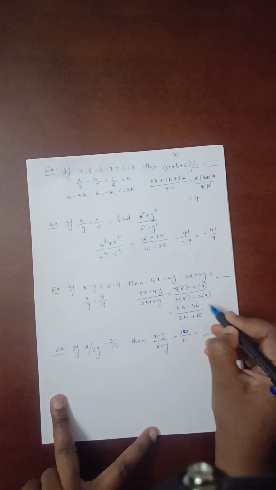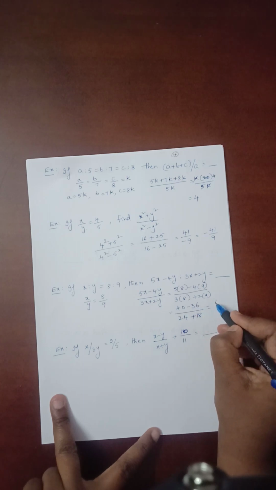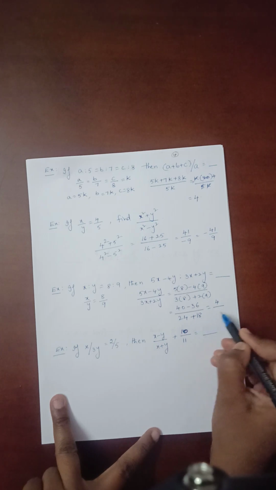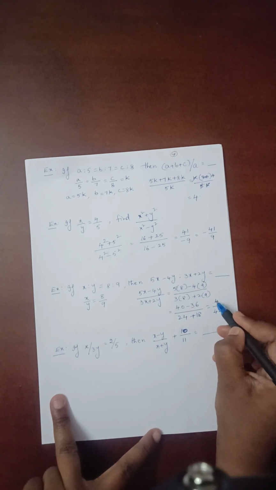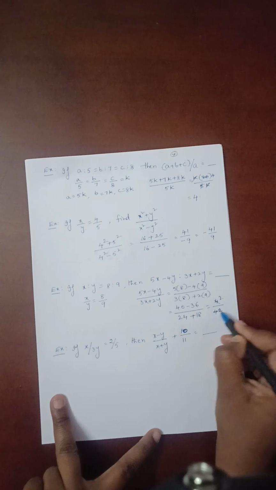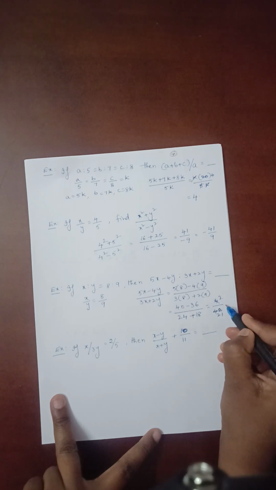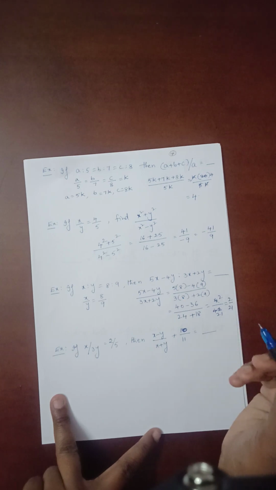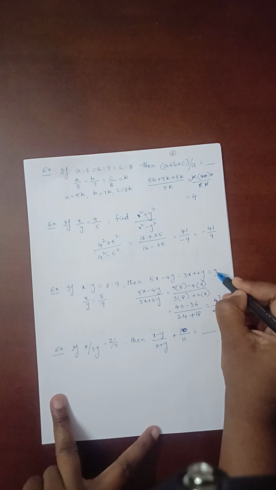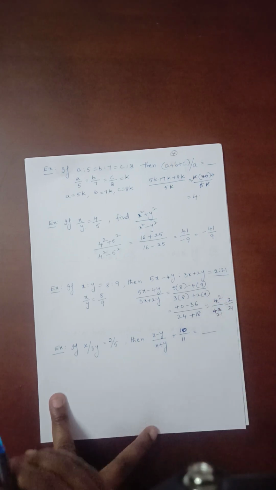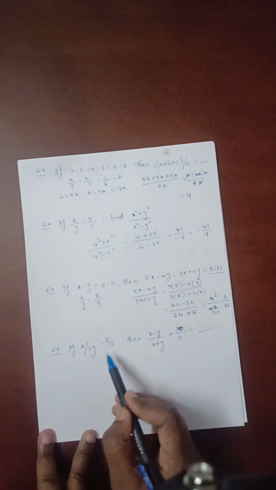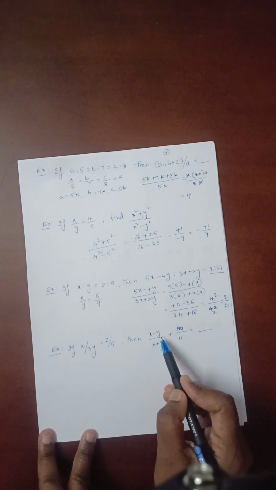24 plus 18. So here 4 by the value here is 12, this is 42. 12, 42 means simplification: 2 2s are 2, 21s are 21. So the value is 2 by 21. What is the value? 2 by 21 means 2 is to 21.